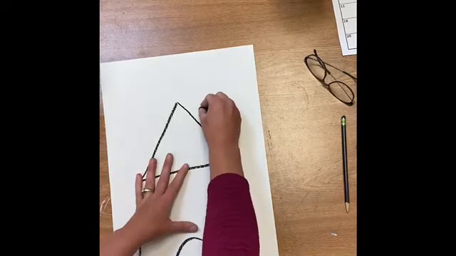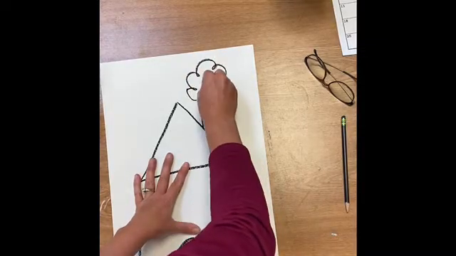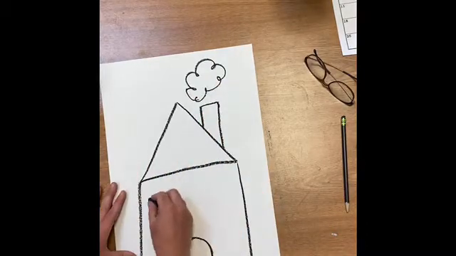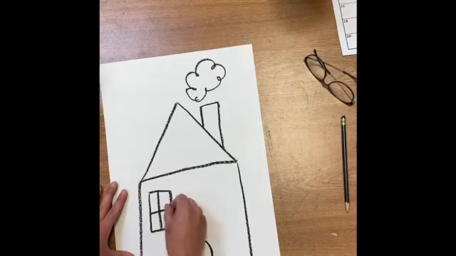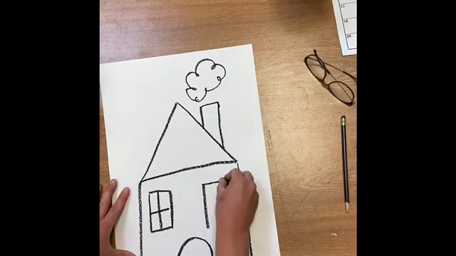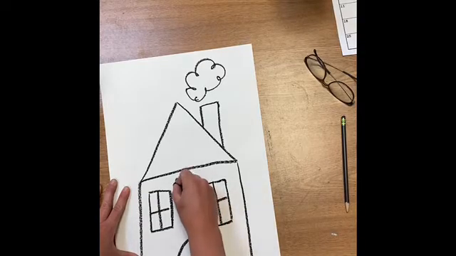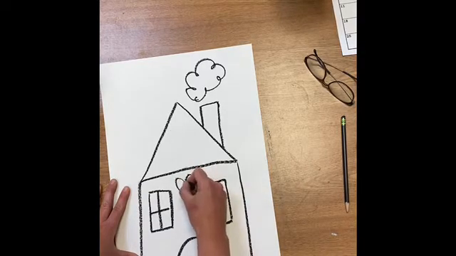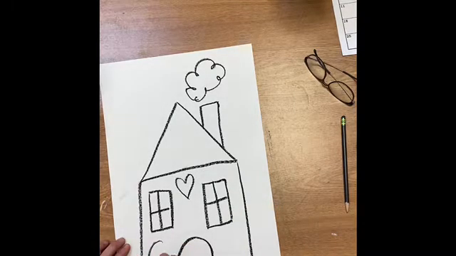I'm going to make an arched door. Maybe I will add a chimney. This is where, if you have a fireplace, the smoke comes out. I'm going to add windows. Maybe these windows are rectangles, but yours could be any shape you want. Your house could be symmetrical, the same on both sides, or it could be a little asymmetrical. I'm even putting a fun little heart-shaped window there. I'm gonna put a heart-shaped handle on my door, and maybe I'll do 2 circle windows down here.